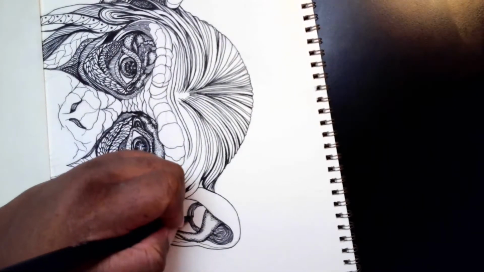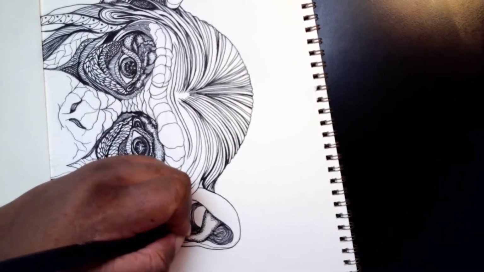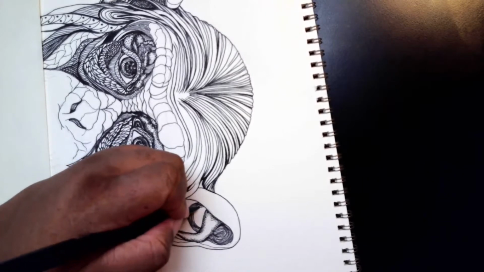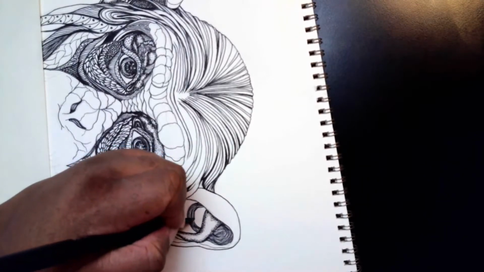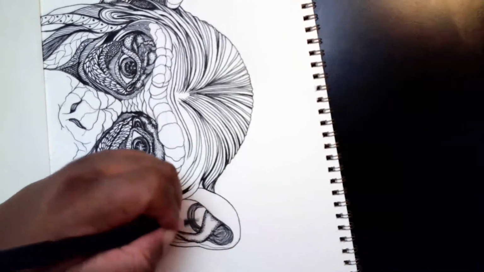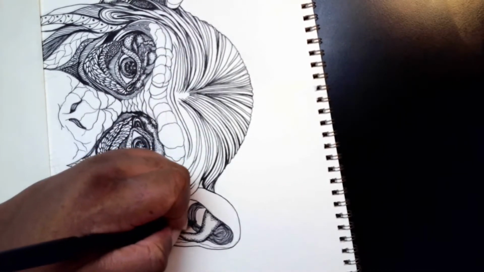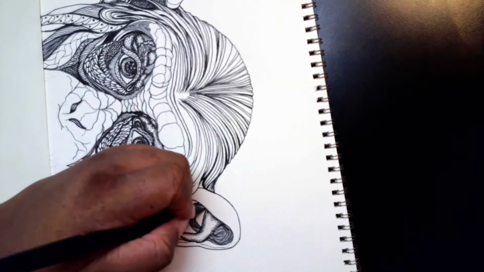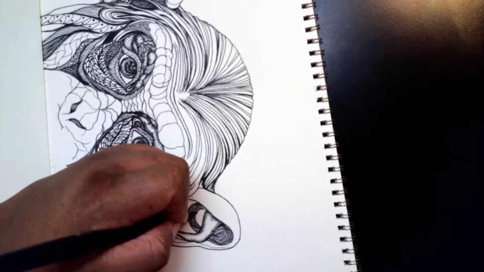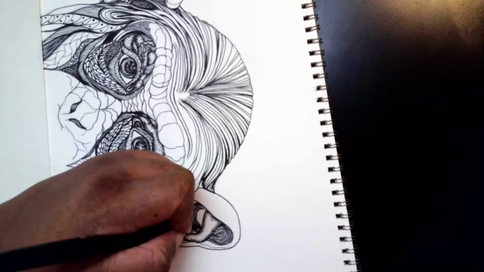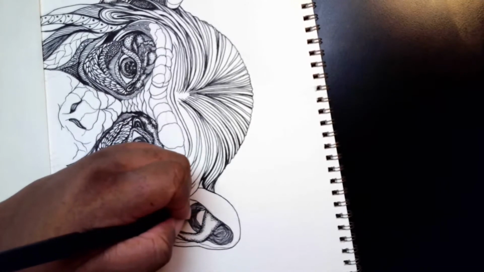I guess I was trying to find a paper that would have the same quality as an illustration board, but maybe I should go ahead and get some more illustration board. If you can suggest some brands in the comments, that would be great.